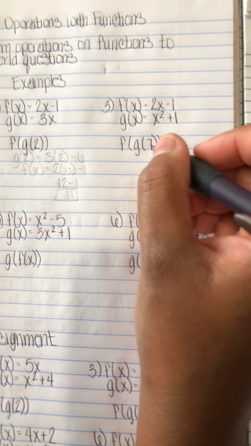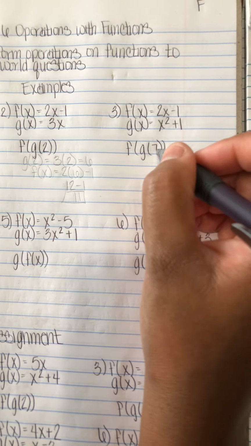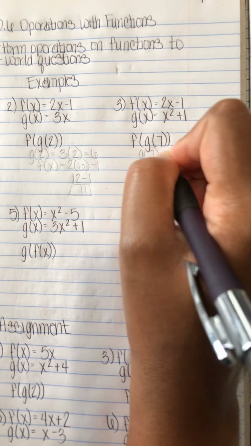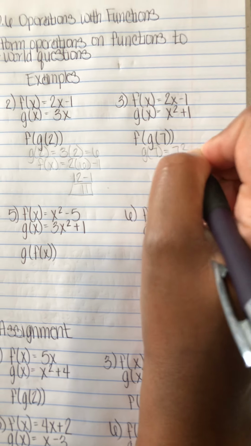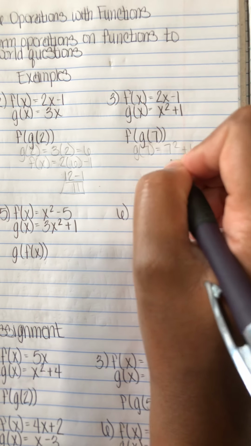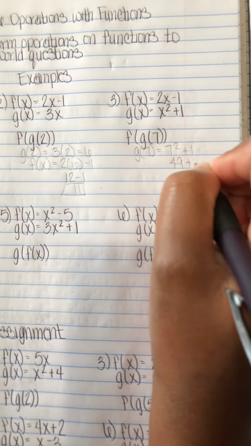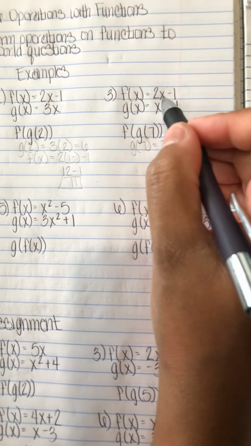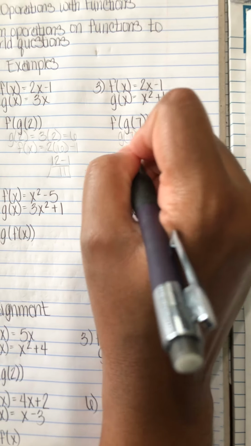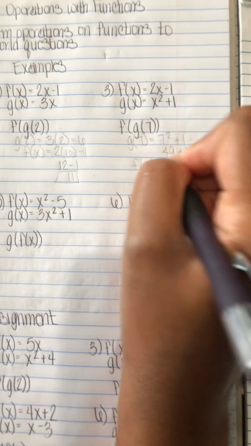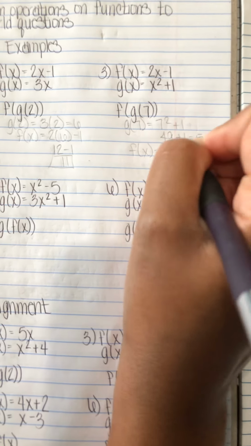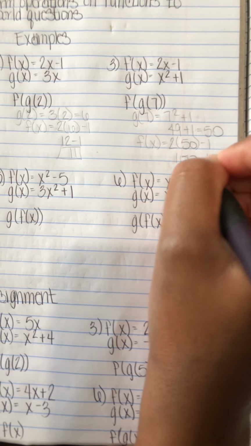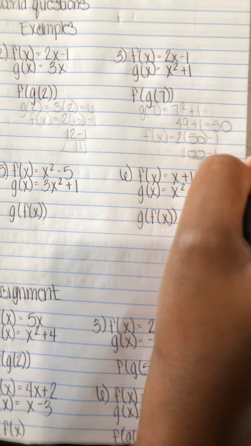For the next one, I'm going to do the same thing. Instead of where the x is, I'm going to put 7. So I have g of 7 is equal to 7 squared plus 1. 7 squared is 49. 49 plus 1 gives me 50. So now where I see the x, I'm going to put 50. So f of x equals 2 times 50 minus 1. 2 times 50 is 100. 100 minus 1 gives me 99.